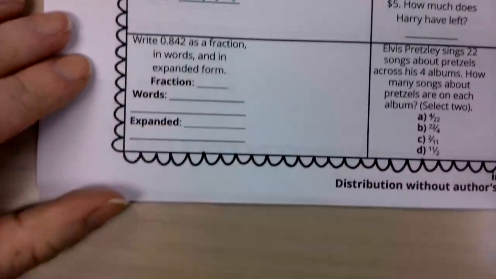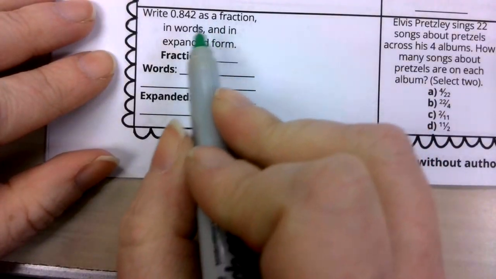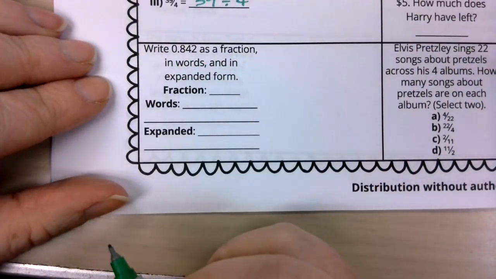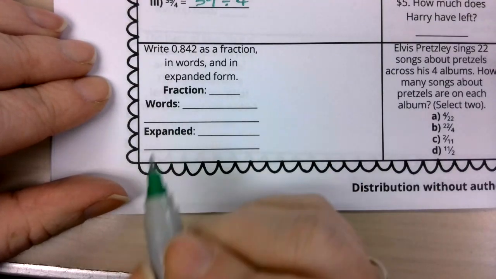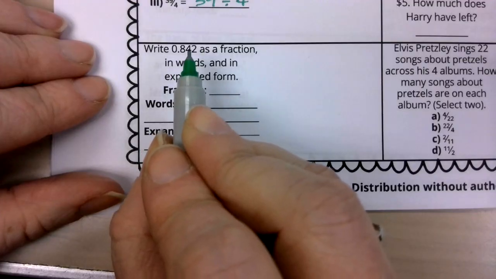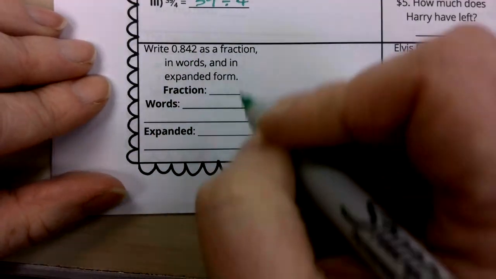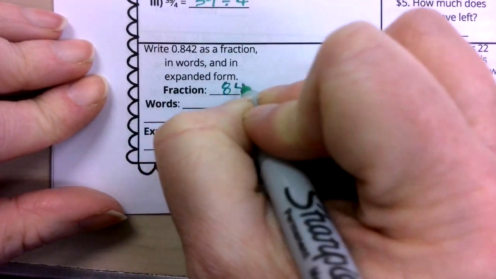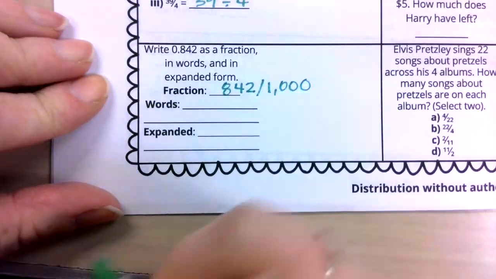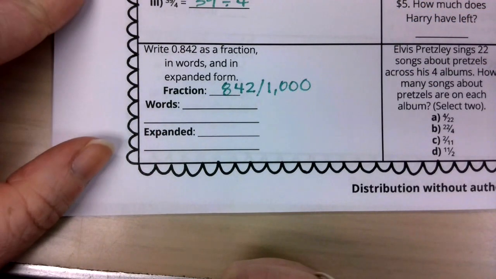Let's finish out this column with thinking about a fraction, putting it in words and in expanded form. When I read this, I'm saying the word form and I'm hearing the fraction. This is 0 and 842 thousandths. So 842 over 1,000 will be the fraction form.